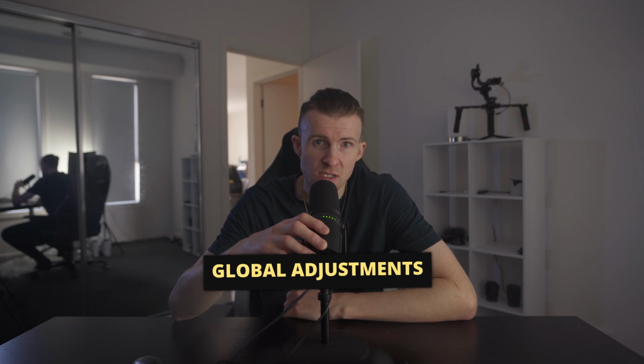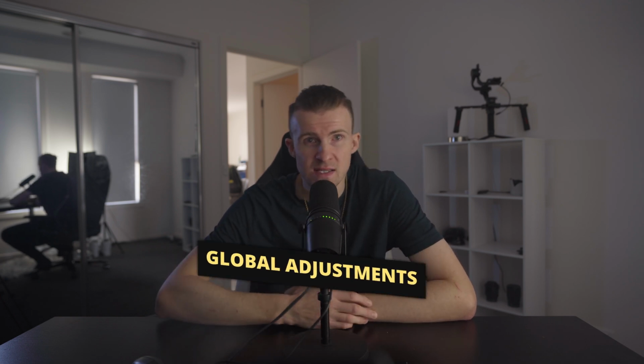So the first thing I like to do in my edits are the global adjustments. These are adjustments that affect the image as a whole, and they consist of exposure, contrast, highlights, shadows, and saturation sliders, as well as the curves. Basically anything in this list here.